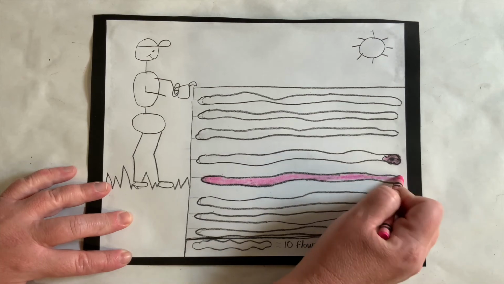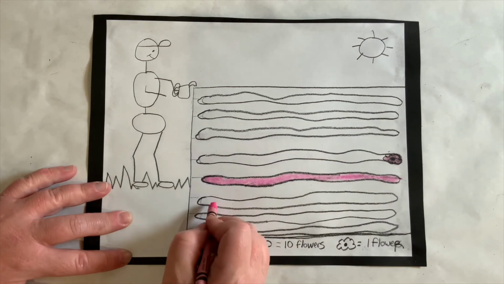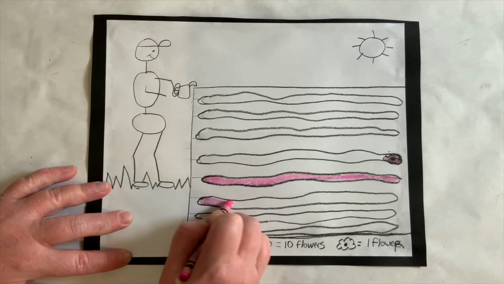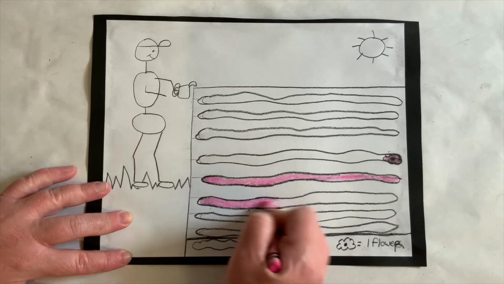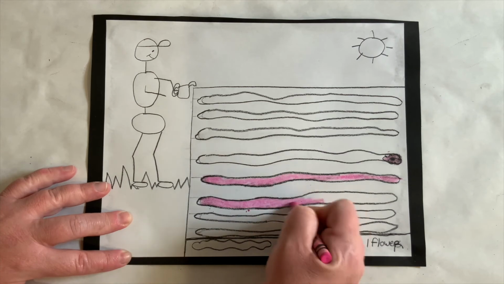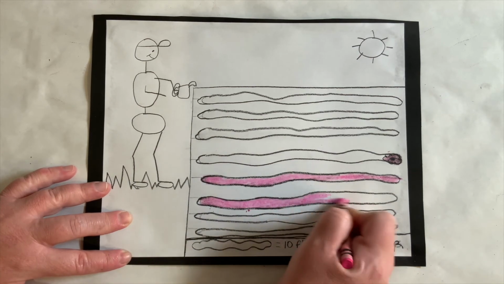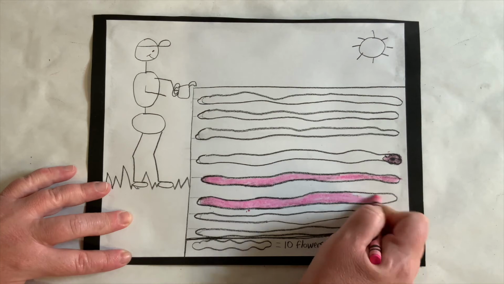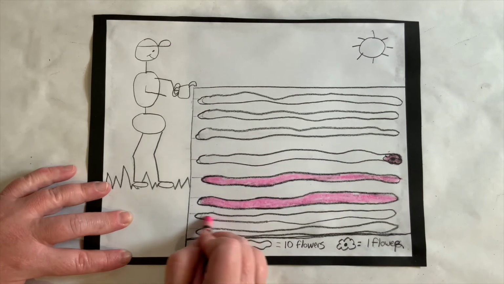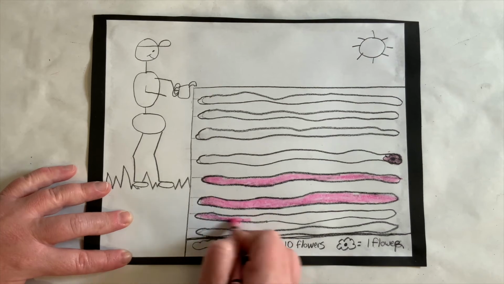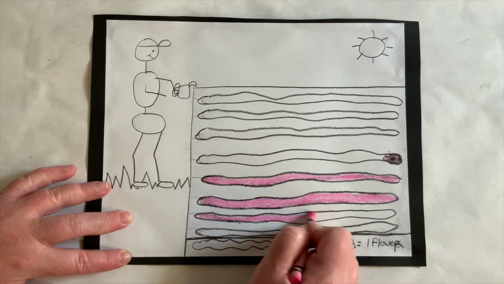And Frederick is watering the flowers and he's looking above. If you ever stood above rows of flowers, it would sort of look like this. And I'm going to show you how to even create or enhance your picture a little more to make it look like a garden. So let's just color these pink rows of flowers.